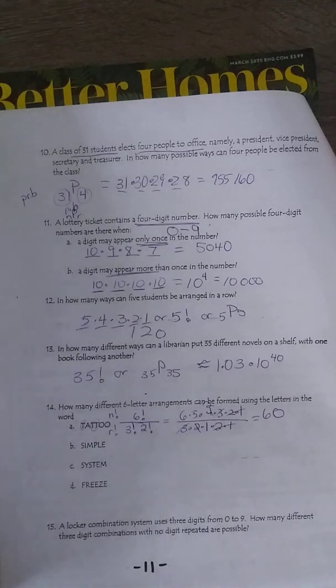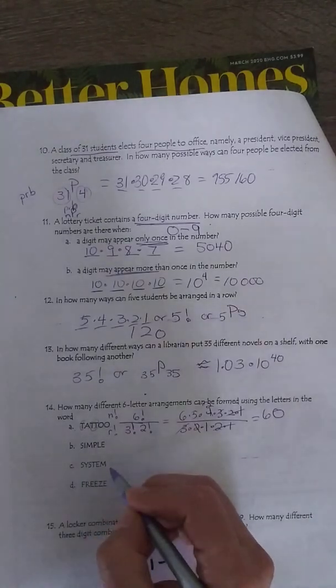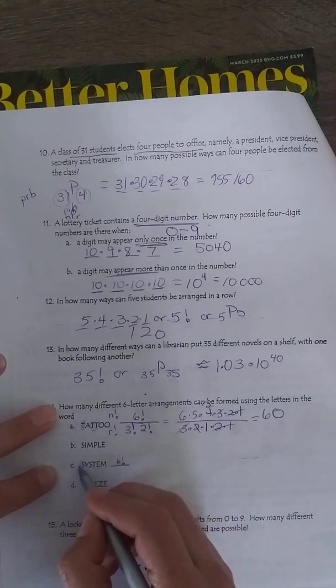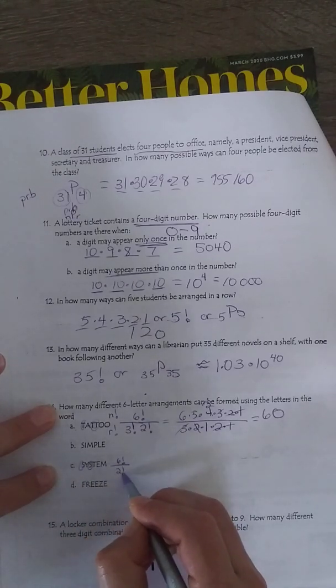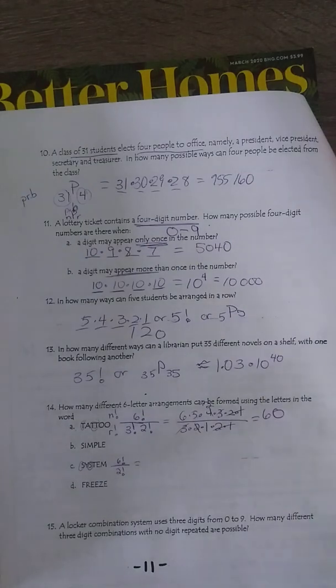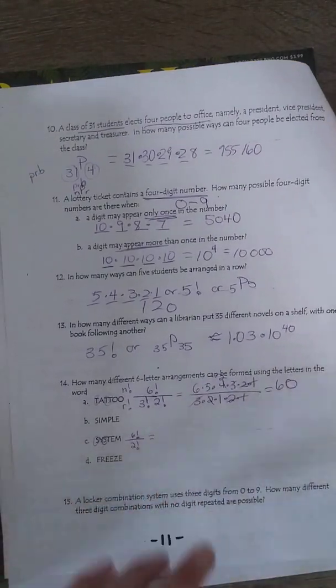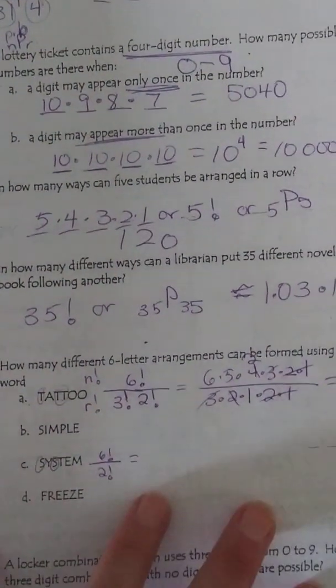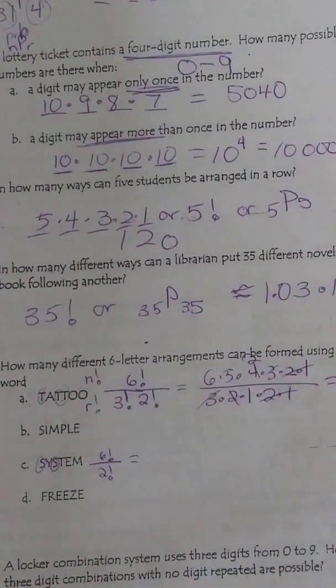Okay, I'll do one more. We'll do system. System has 6 letters. Is anything repeated? Oh, there's two S's, so that is the only thing I divide off. Now you need to remember, this is factorial, so it's kind of like order of operations. Factorials are like parentheses. You have to do that first.